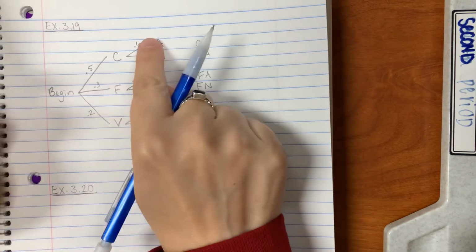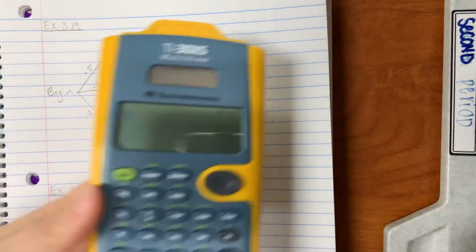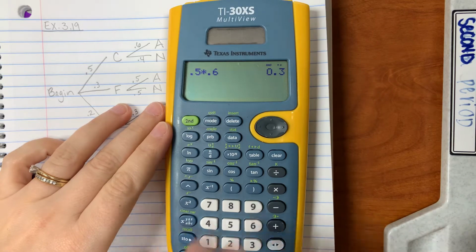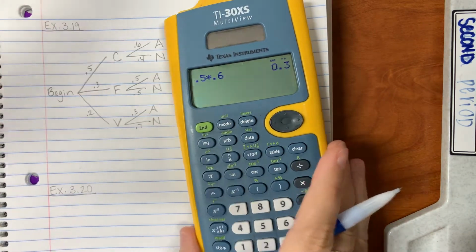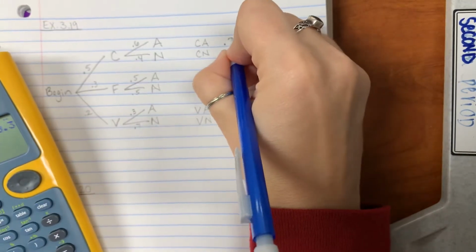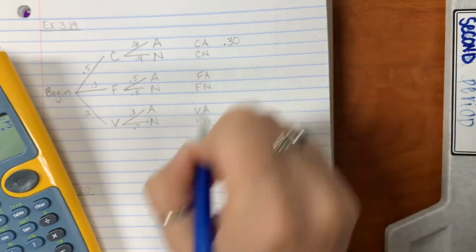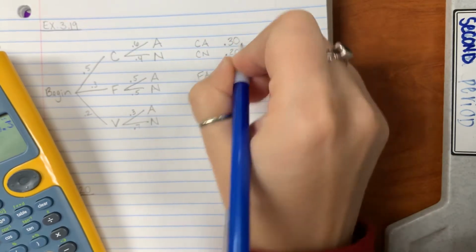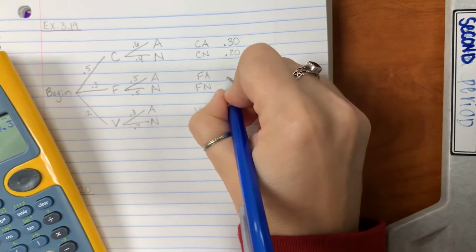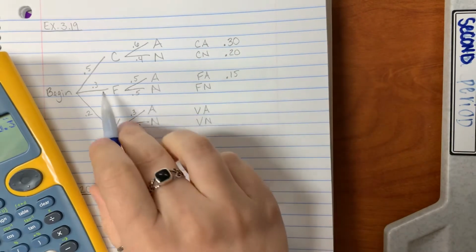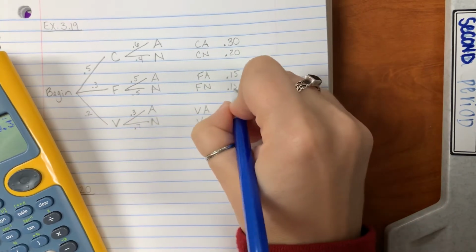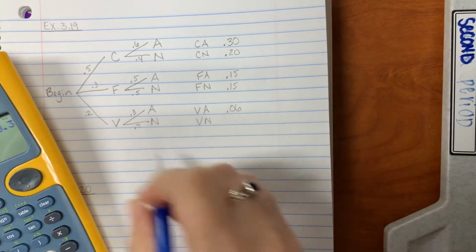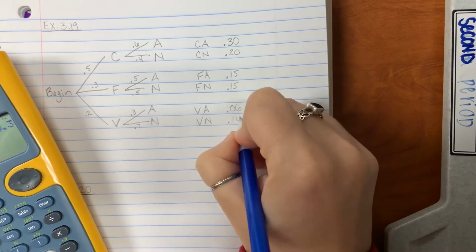Now, a lot of you can do this by hand, right? So 0.5 times 0.6, that's the same thing as 30%. I always just think of it as 5 times 6, so that's 30. So that one's 0.3. You could put 30 if you want to. So this one, 0.5 times 0.4 would be 20%. This one would be 15%. And then this one would also be 15%. This one would be 6, so that one is actually 0.06. And then this one's 14.